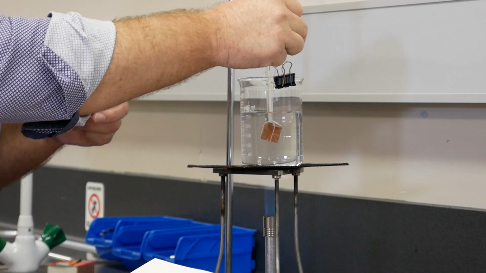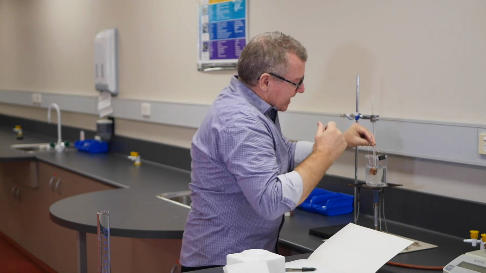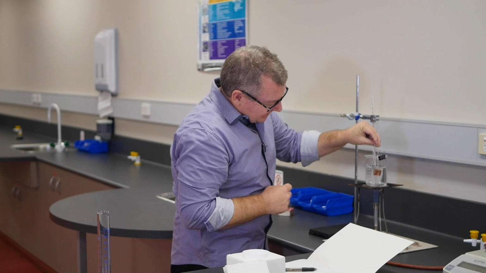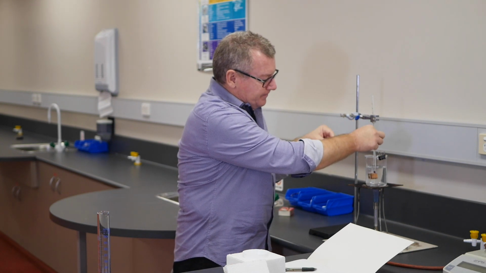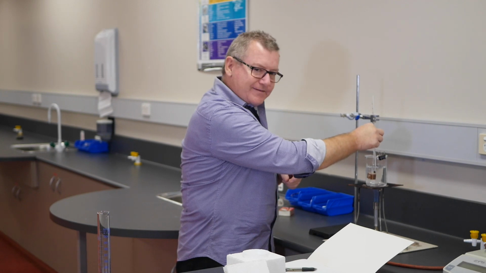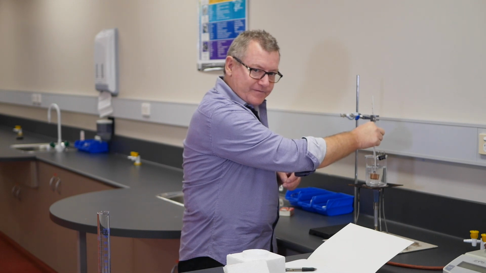I've prepared it earlier so that we could get started, and that's hot. And what I want to do is submerge it, hang it there, not on the bottom, in the middle, and I want to leave it hanging there for about 5 minutes, because I want the temperature to be the same all the way through the block of metal.